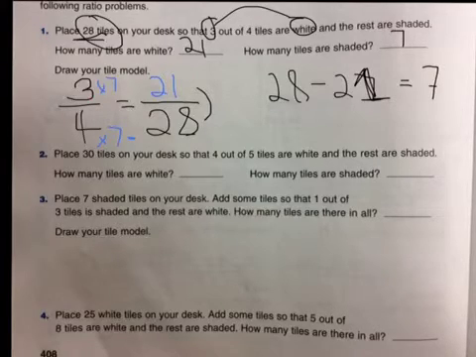Do the same thing, making equivalent fractions to solve number 2. Now it's out of 30. And 4 out of 5, for every 5, 4 of the tiles are white. So 4 out of 5 are white. And the rest are shaded. Do the same thing, boys and girls. Go ahead and write, let's just do it right here. You have 4 out of 5 equals something, a number out of 30. Okay? What do you have to do to the 5 to make it 30? Do the same to the 4, and that'll give you the number of white tiles. Okay? And then find the difference between these two, and that'll tell you whatever's remaining is the number of shaded.